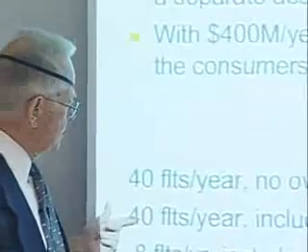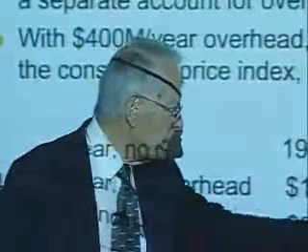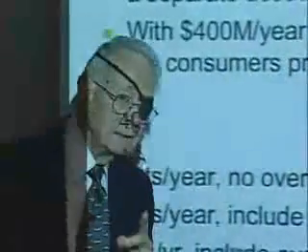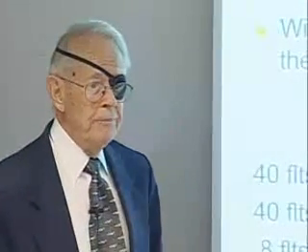Same 40 flights, but including overhead, would make the flight cost $20 million in 1970, $45 million in '81, and $101 million per flight for 40 flights in 2005.